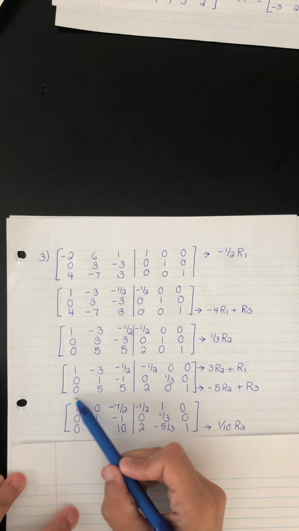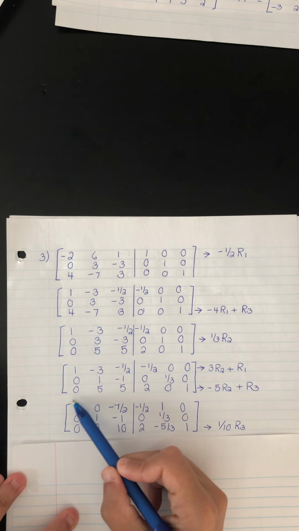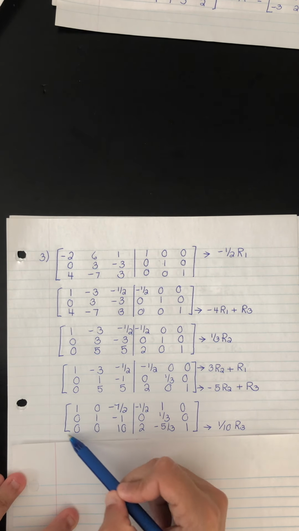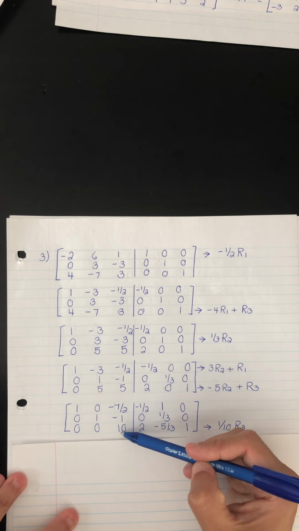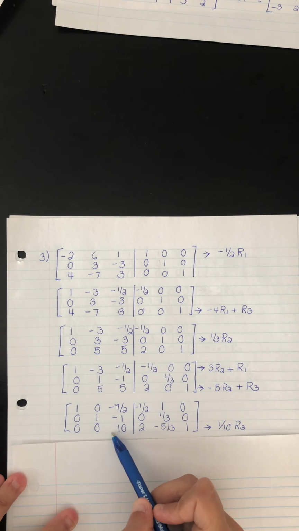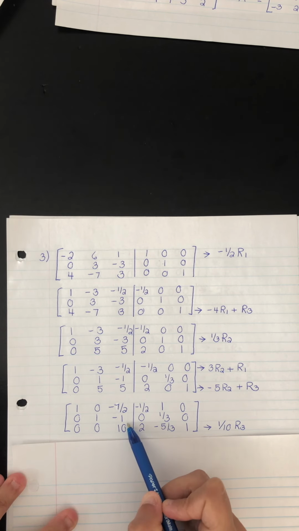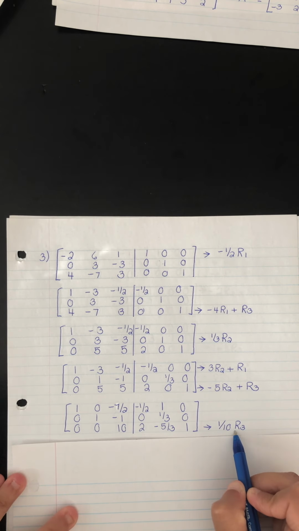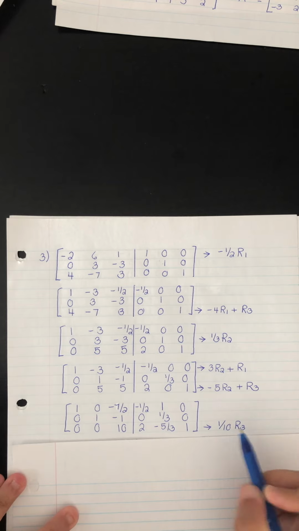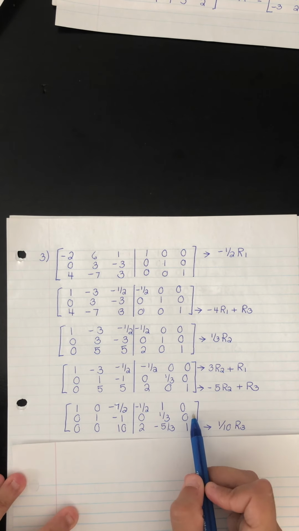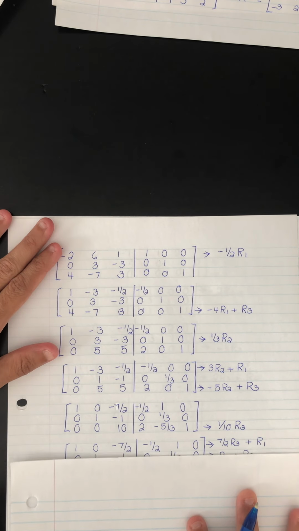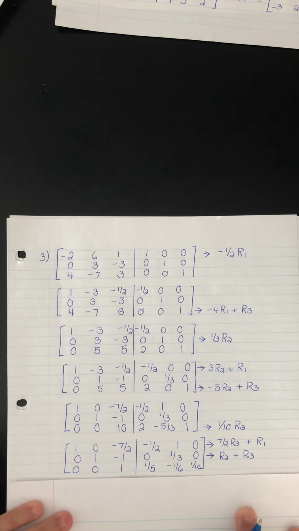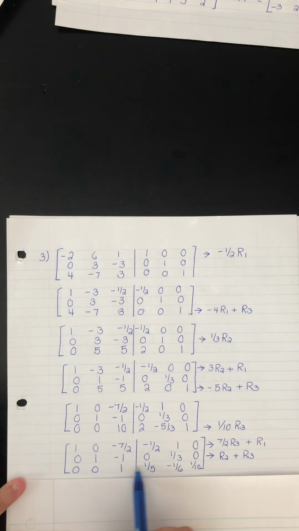Okay, now I've got the first 2 columns established perfectly. So the next thing we need to do is work on the last column. First, we would get a 1 right here. How can we do that? We do 1/10 of R3. So the first 2 rows stay the same. That last row is divided by 10. And that would give us these numbers now in that bottom row.